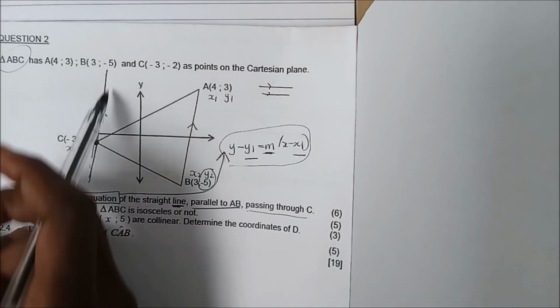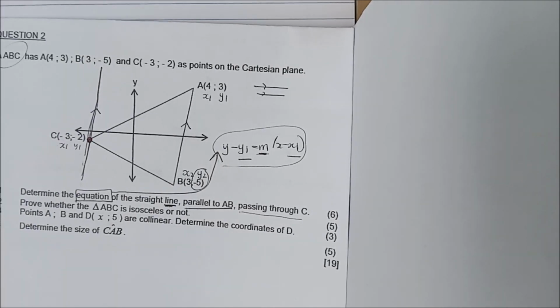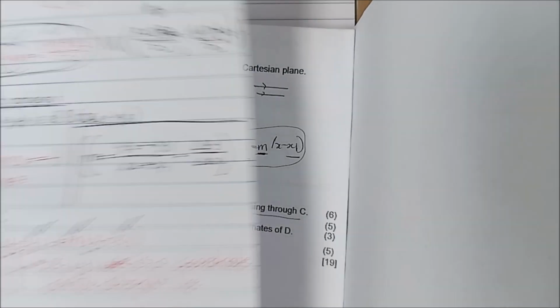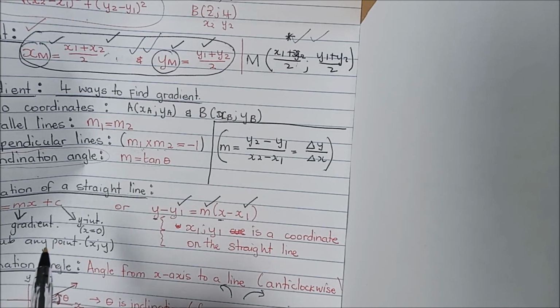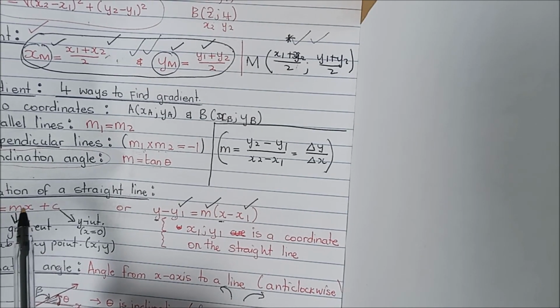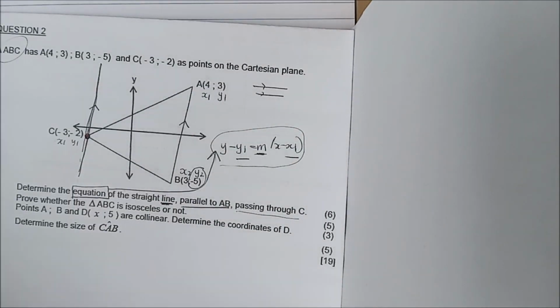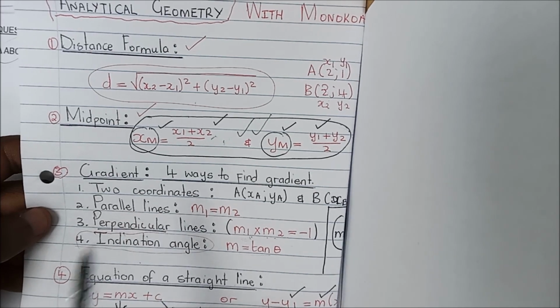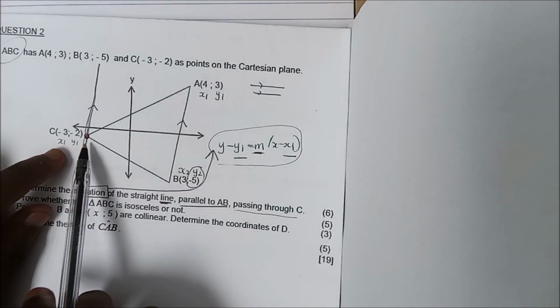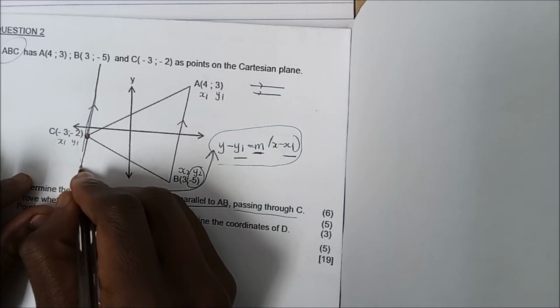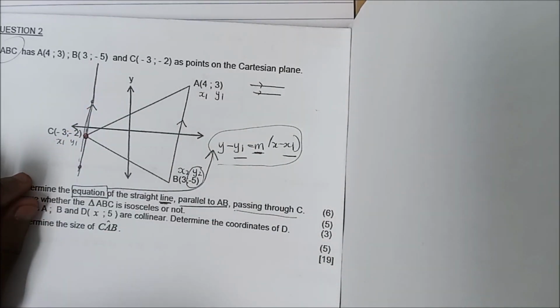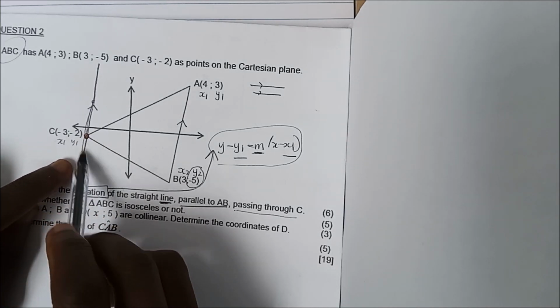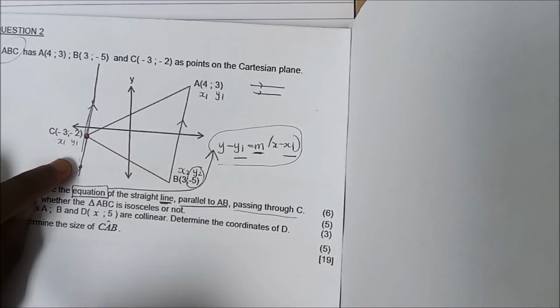So how will you find m in this equation? Remember, we said there are different ways to find m. For parallel lines, let me fold the paper. We said there are 4 ways to find the gradient. The second one was parallel lines. If we look at this situation, we don't have a second point that we can use to find the gradient. So now we need to resort to parallel lines.